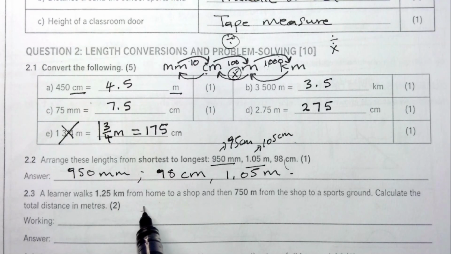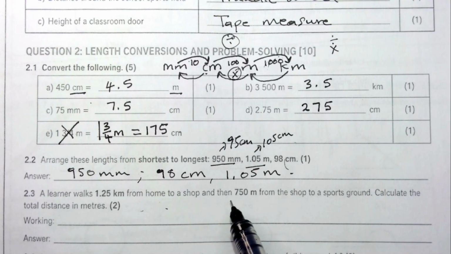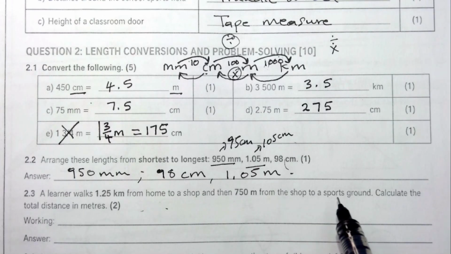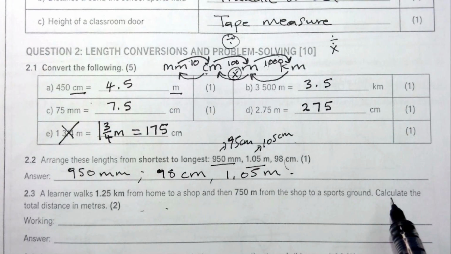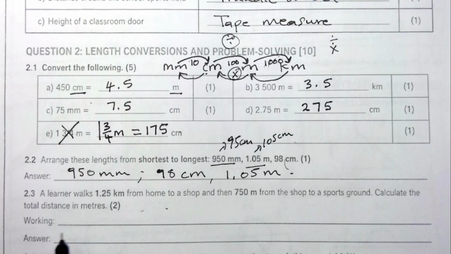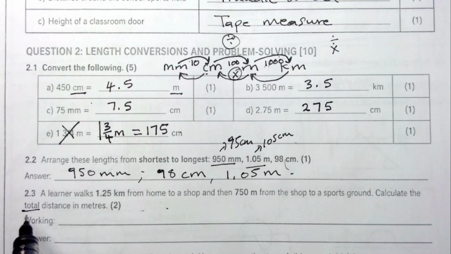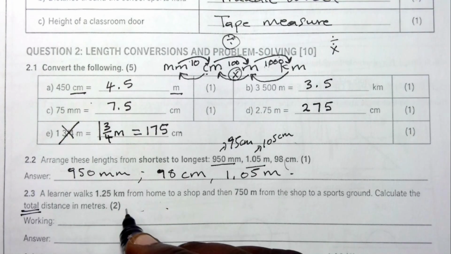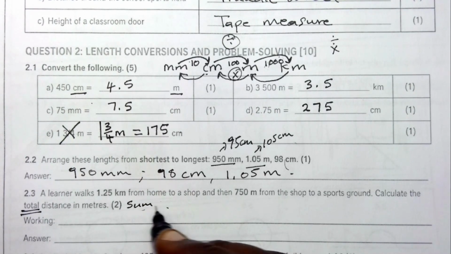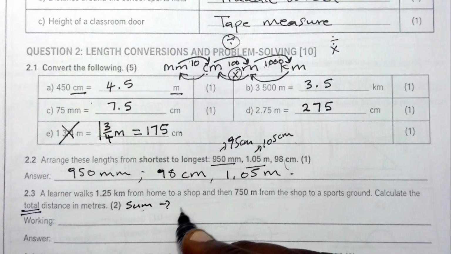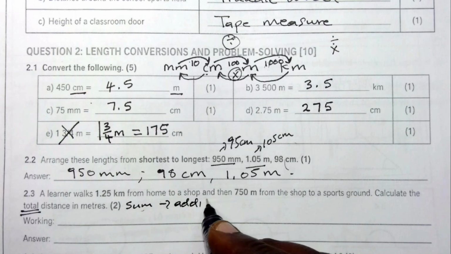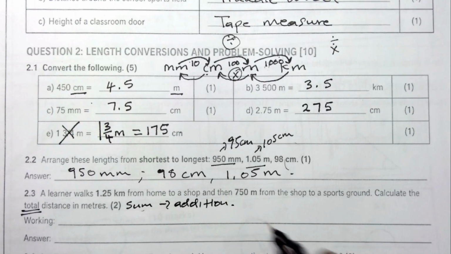So 2.3 says a learner walks 1.25 kilometers from home to a shop, and then 750 meters from the shop to a sports ground. Calculate the total distance in meters. So total means sum. Sum is an answer that you get after adding. So we use addition here, right?